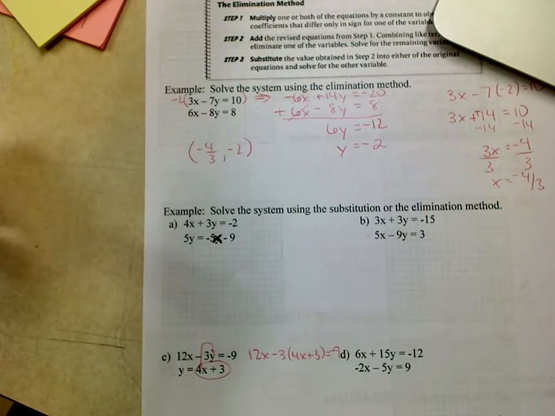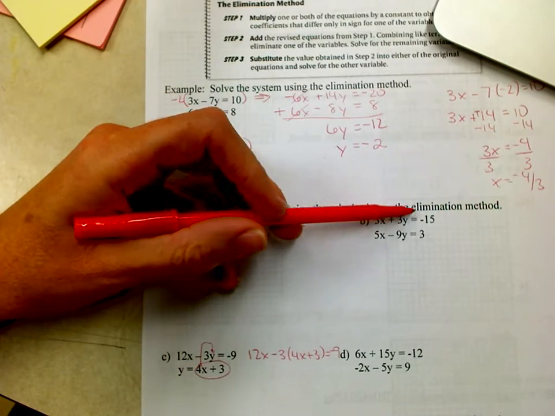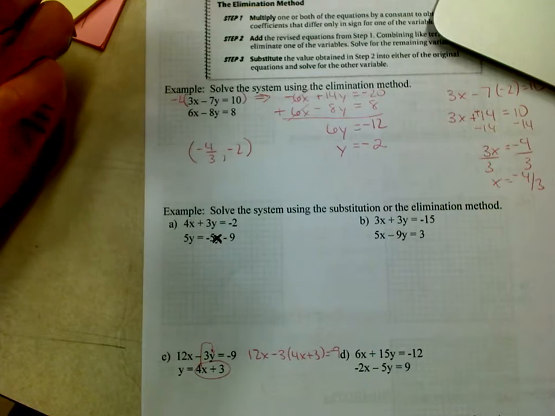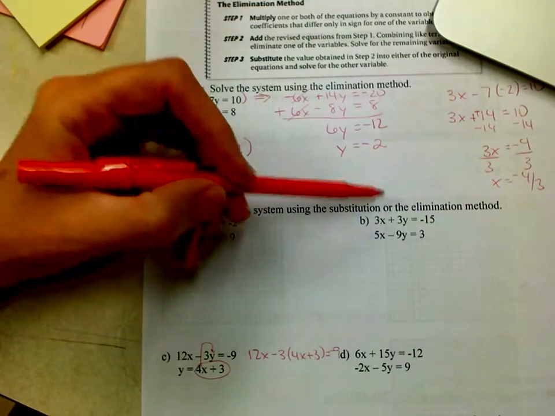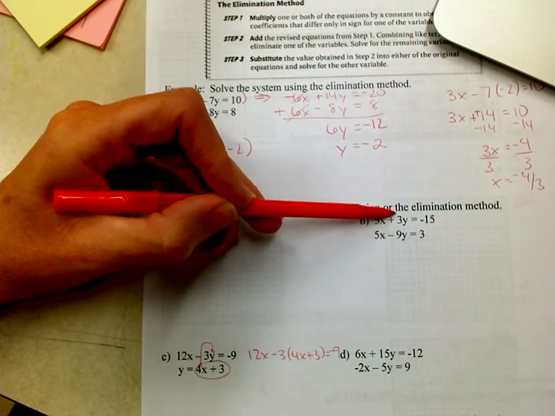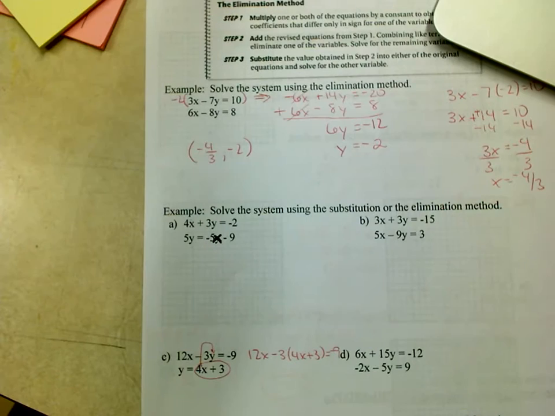For a problem like example B, notice again that the x's line up, the y's line up, the equal signs line up. This one, I would probably choose to use the elimination method. And looking at my coefficients that I have right now, I noted that the y coefficients, 9 is a multiple of 3, so I would probably work toward eliminating the y's.